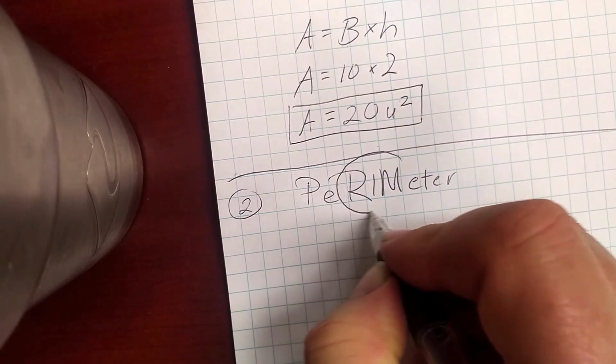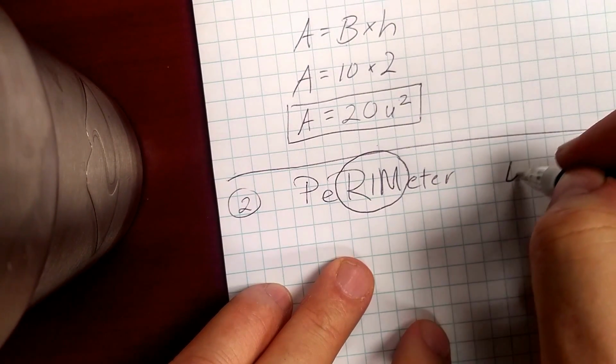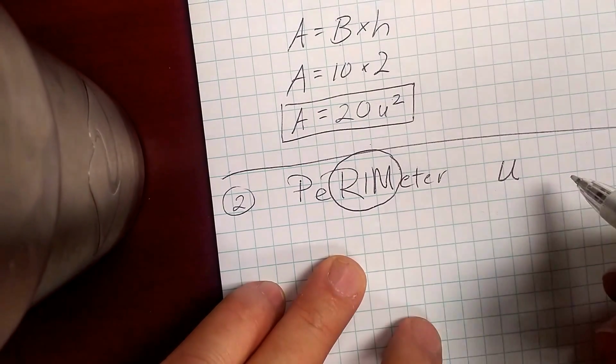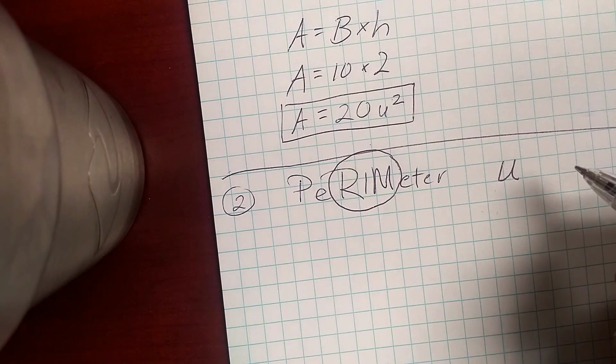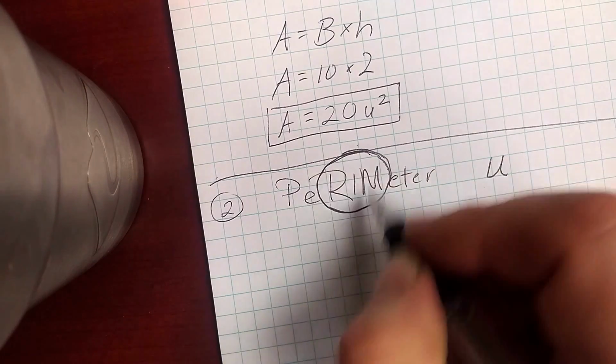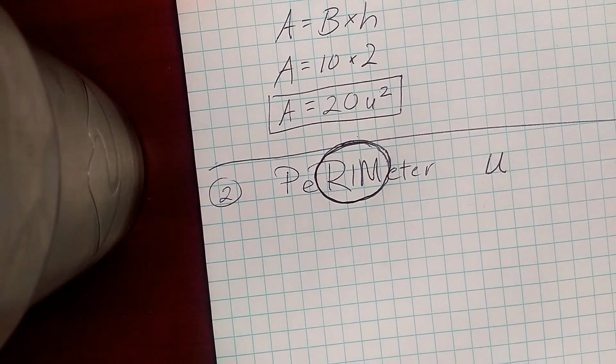we can think of rim. Rim, first of all, is round, and so it's not going to be square units, it's just going to be plain units. So it might be feet or centimeters or yards. And once again, when we look at a rim and think about a rim, we don't think about the inside. All there is to a rim is the outside. So that's what we're doing here.